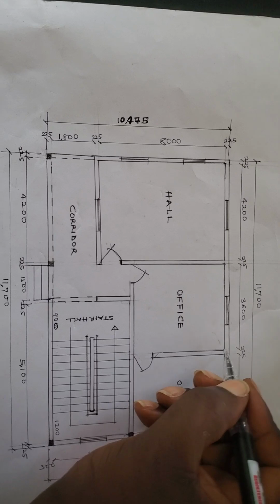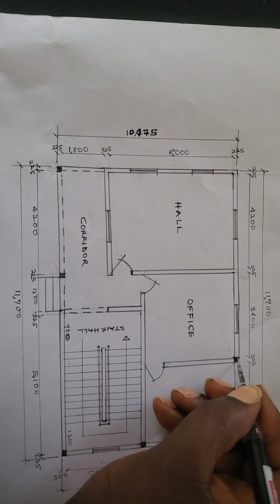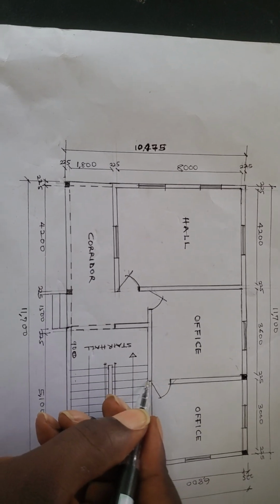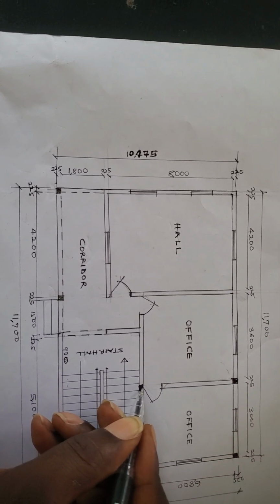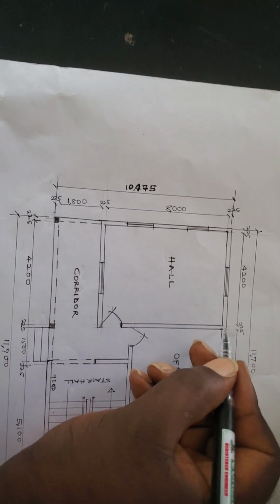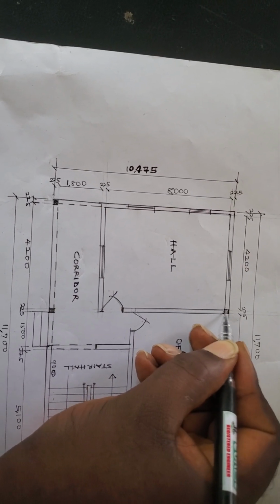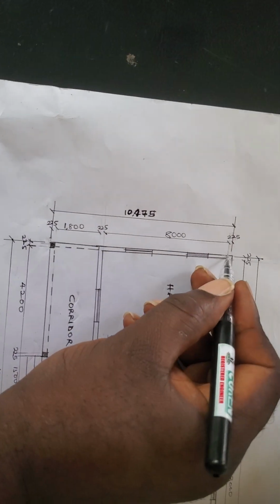The other points, put here, here, here, here, here.